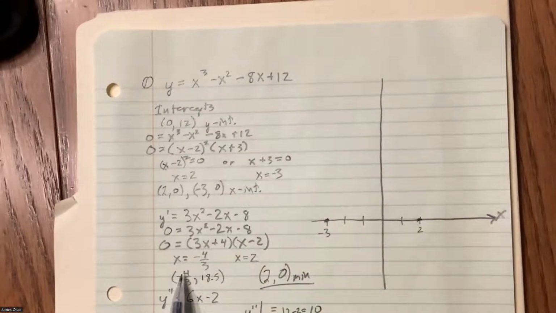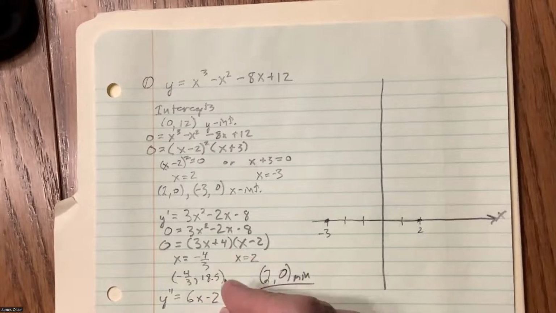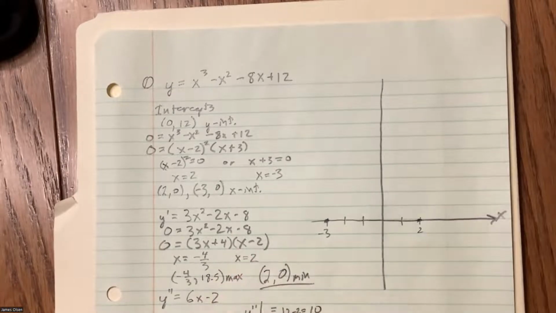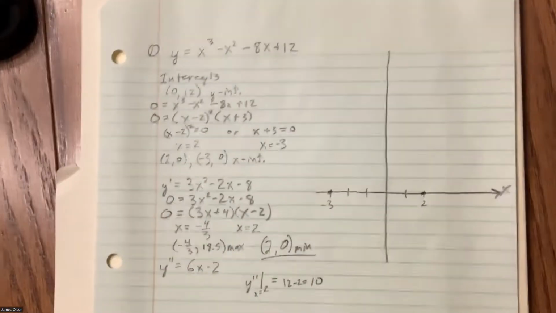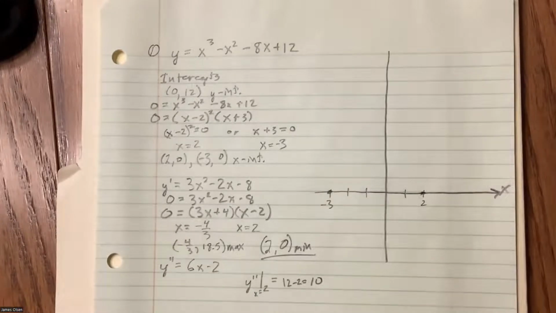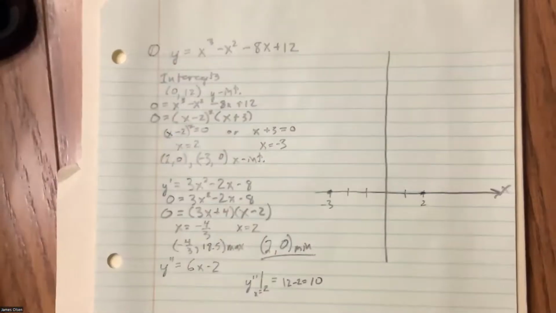And similarly, we could plug in -4/3 in here, and that's going to give us a negative value, which means this is a maximum point. So I have found my maximum and minimum points. And I think now that I know the top point, I can go ahead and graph this.